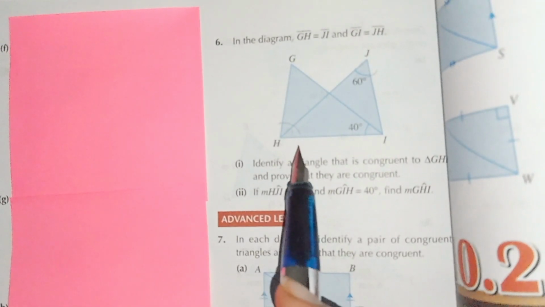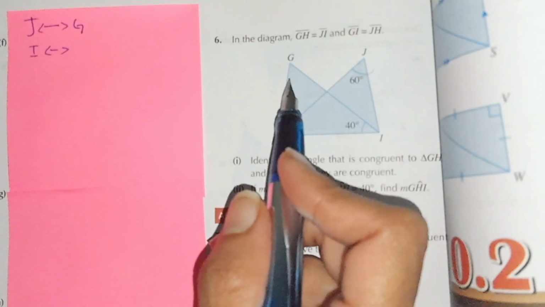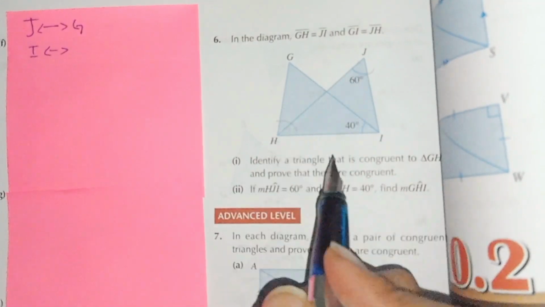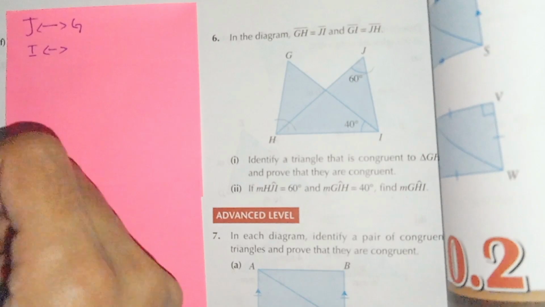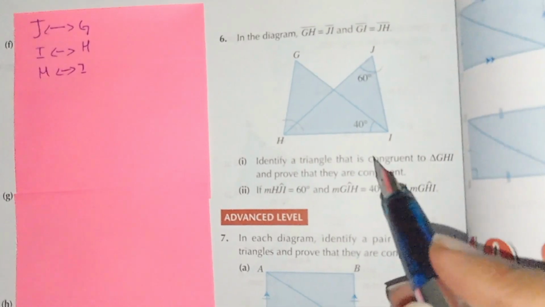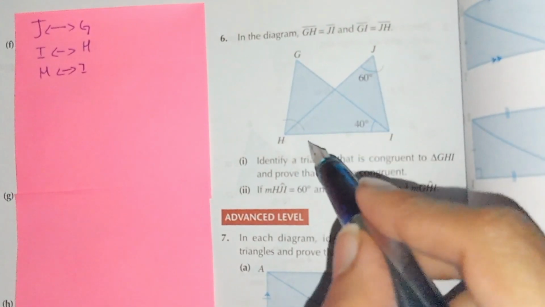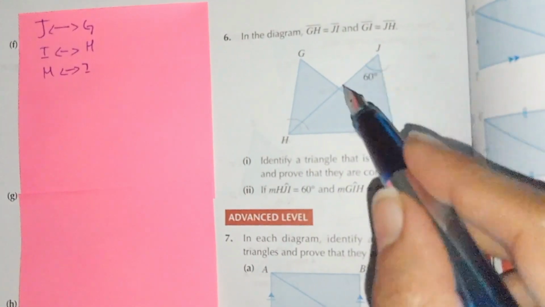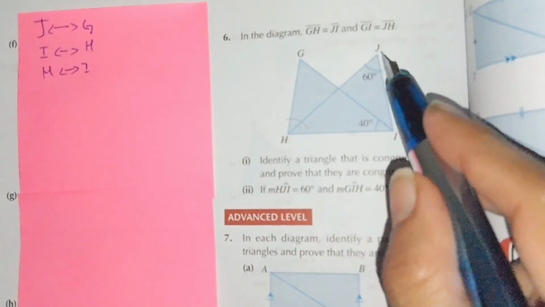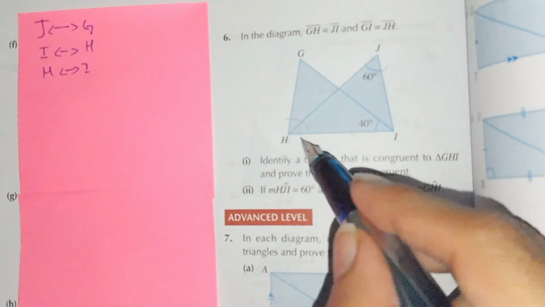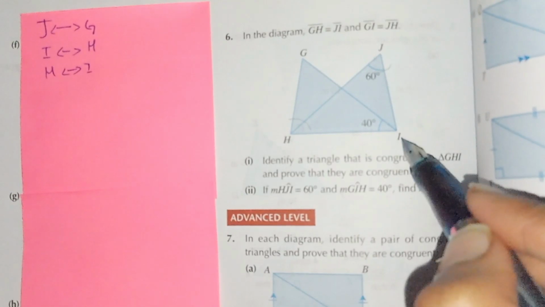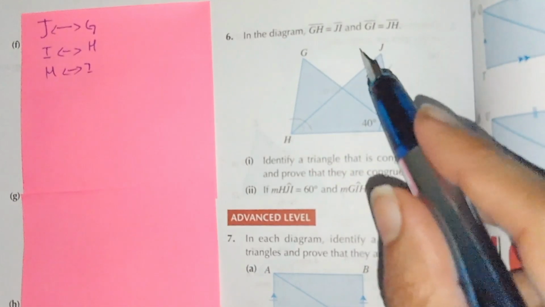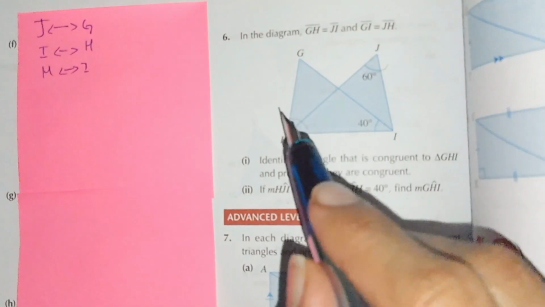We are identifying that J is equivalent to G, I is equivalent to H, and H is equivalent to I. You can visualize it by placing that triangle in this triangle. You see that the point I comes in H, G on J and H on I, and that's why the points are equivalent to each other.